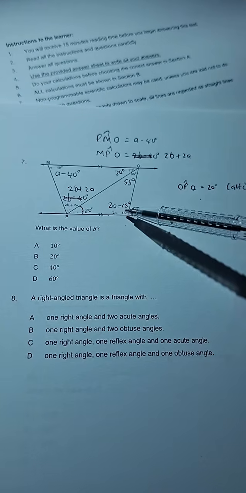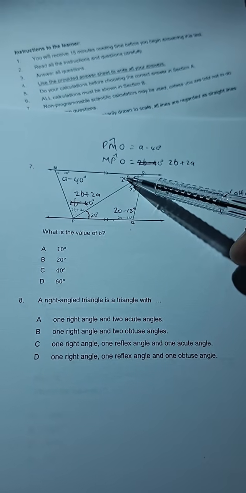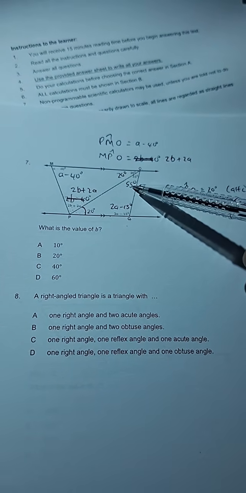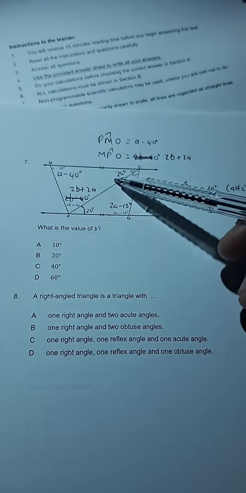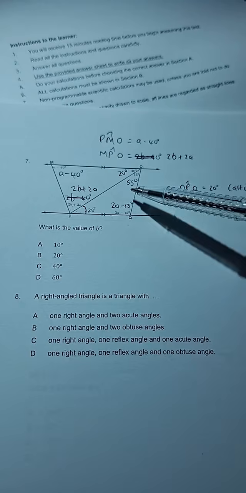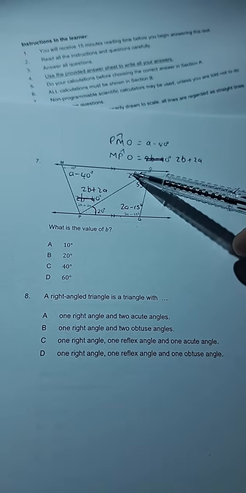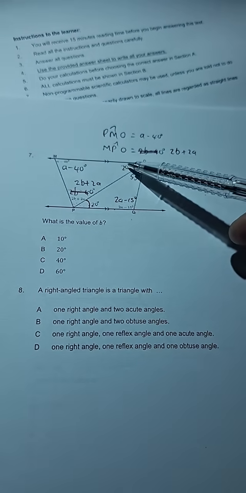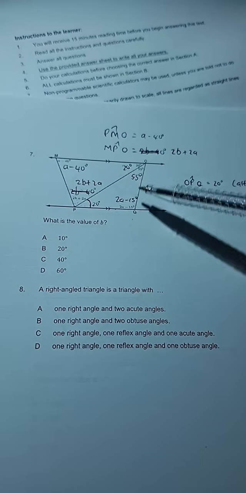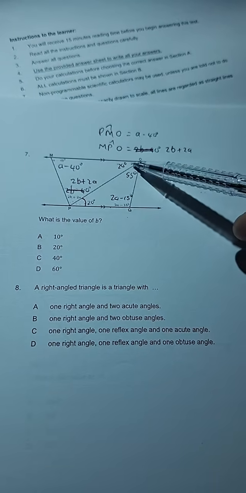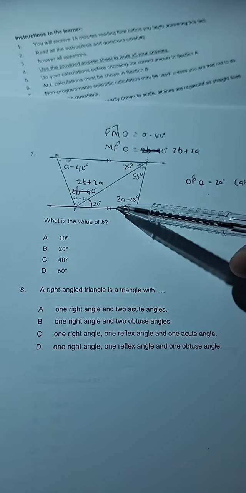Maybe someone else looking at this problem is looking at 20 degrees, 55 degrees, and 2A minus 15, and says, I can see co-interior angles. This angle and that angle are co-interior. So if I add this entire angle and this entire angle, this is my U shape.